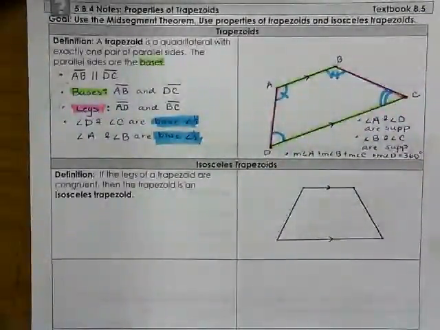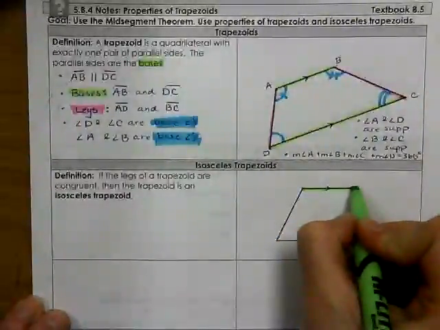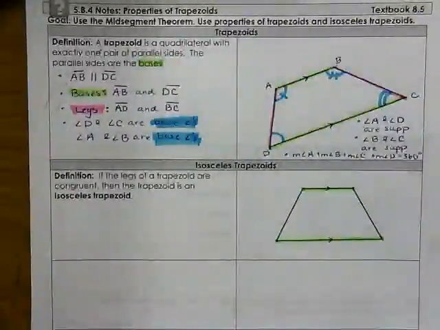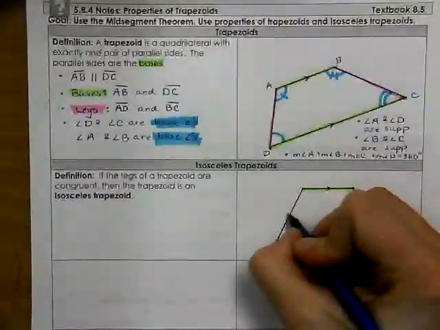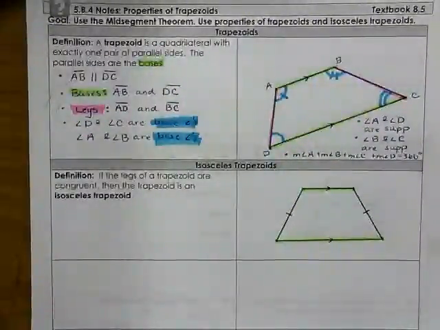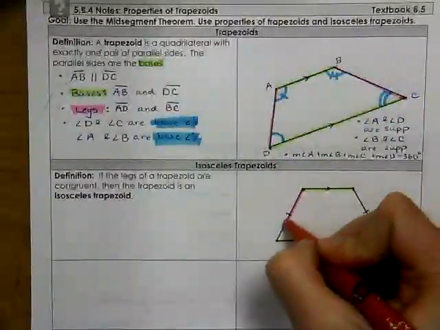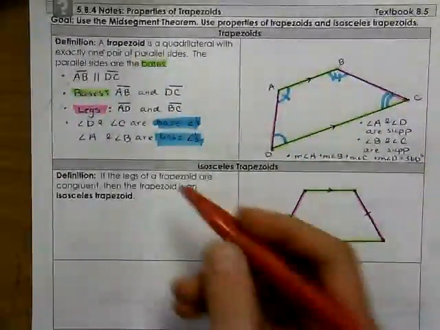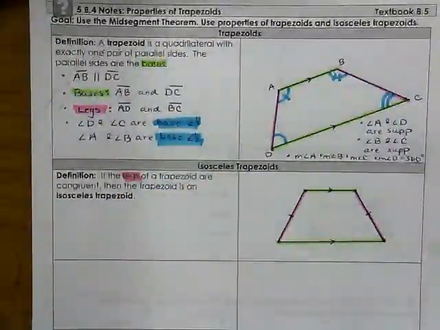I'm going to highlight them in green still because they are our bases. And now we have these legs, and I'm going to mark these legs congruent because it is an isosceles trapezoid. So again, here are my legs. So the legs of the trapezoid are congruent.